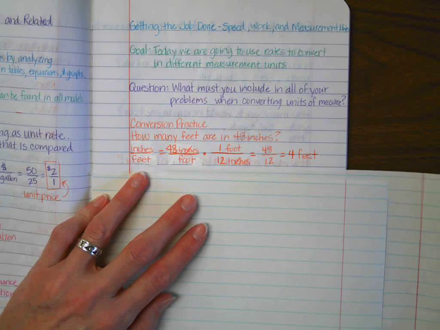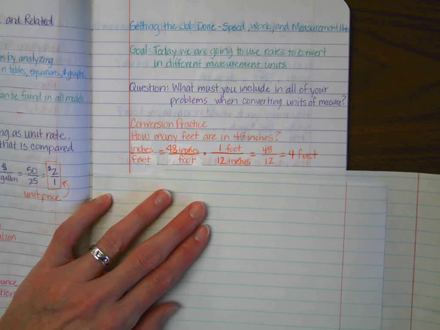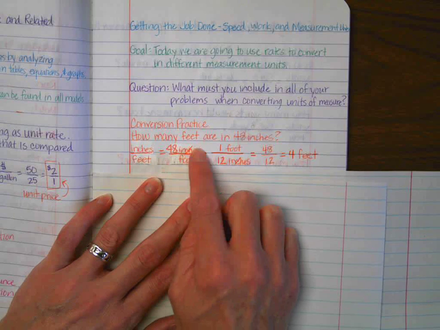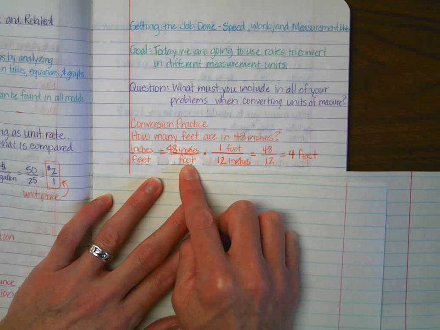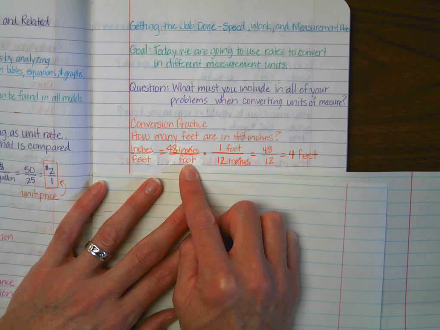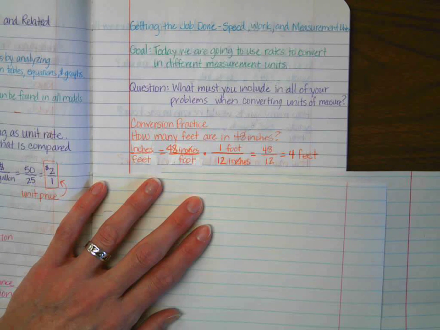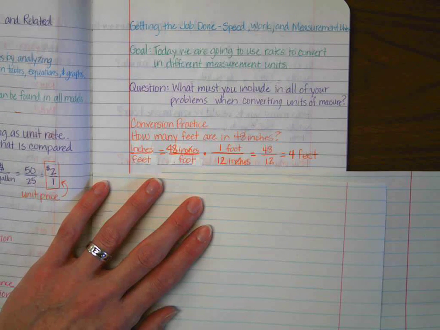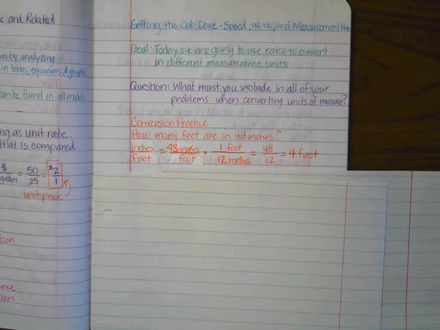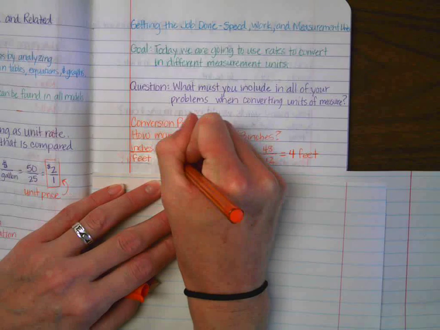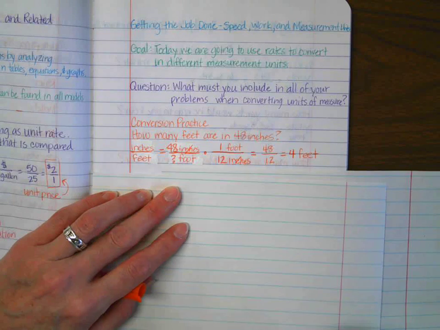What you need to do is write what you know. We have 48 inches per how many feet or foot, and that's what we're looking for. So you have to set up your rate, which is inches per feet, and then figure out how many feet are in 48 inches.